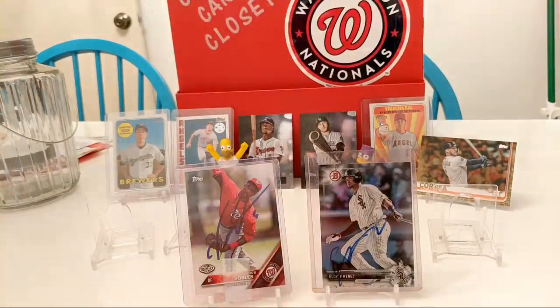That Eloy autograph just looks terrible. Looks like a kindergartner kind of scribbled on it. But let's break down some of the numbers for these guys.